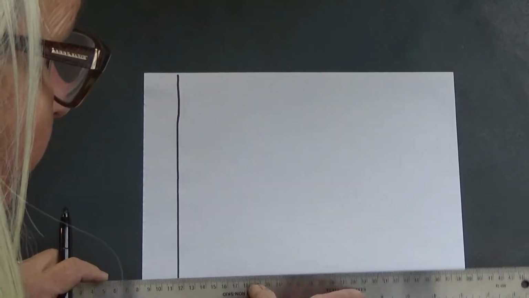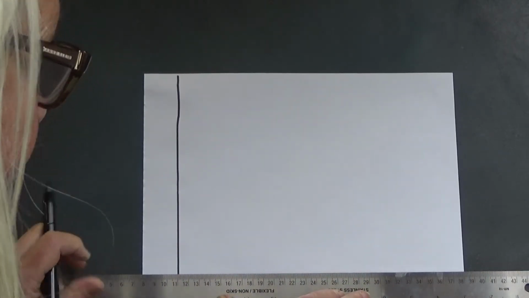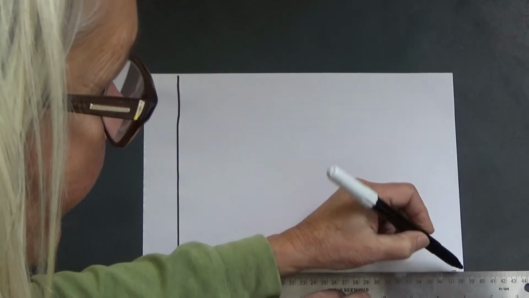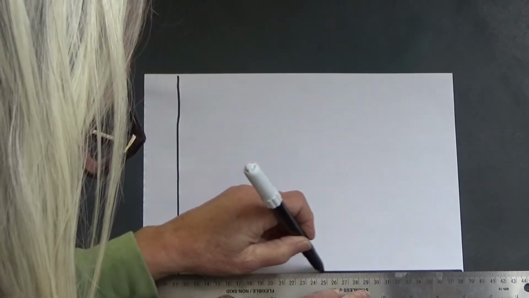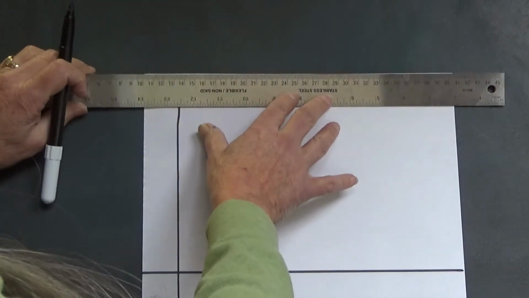Then, I'm going to use a longer one. You put another one up against the next edge. See how I'm lining it up perfectly here? And you're going to draw a line here. We're going to draw a line up here.